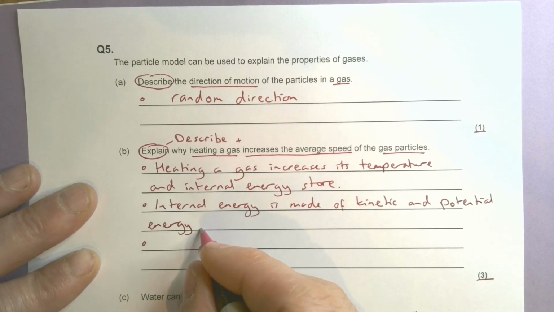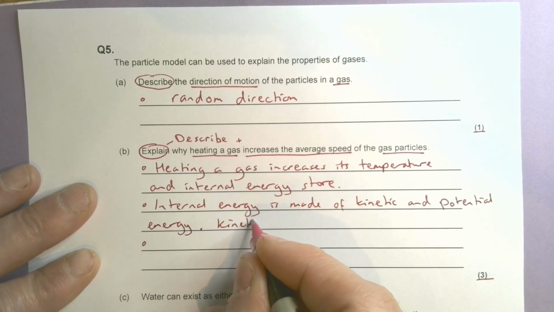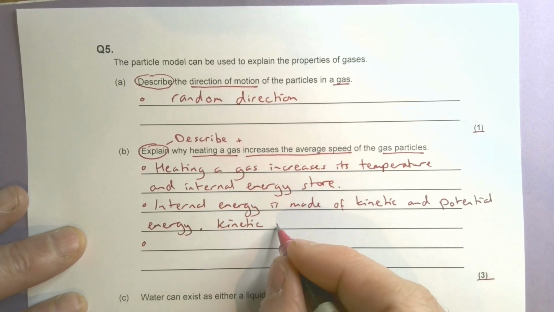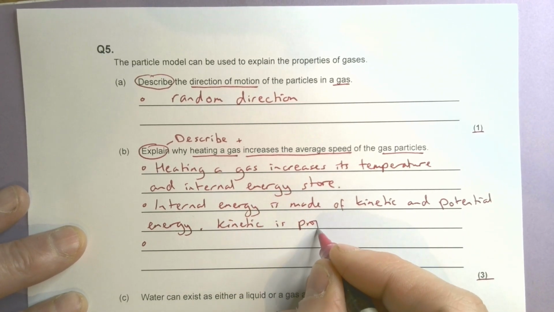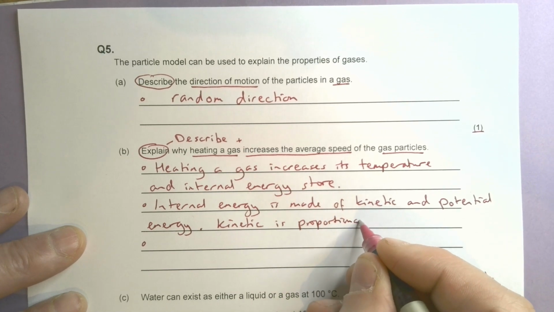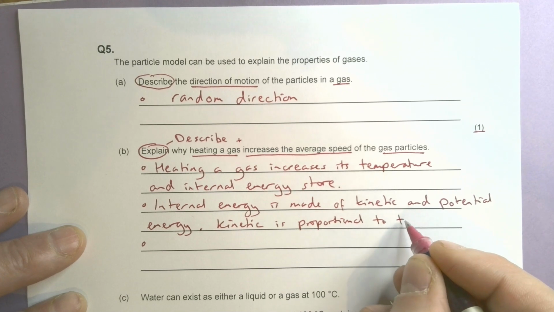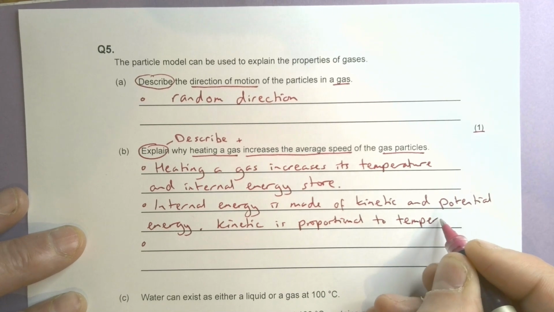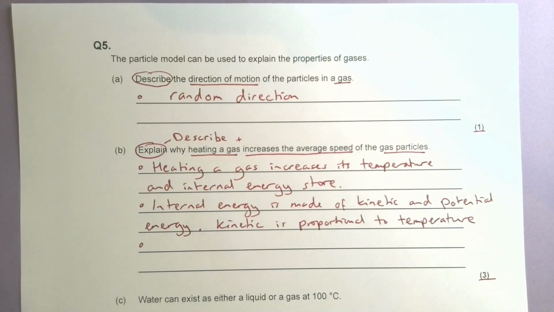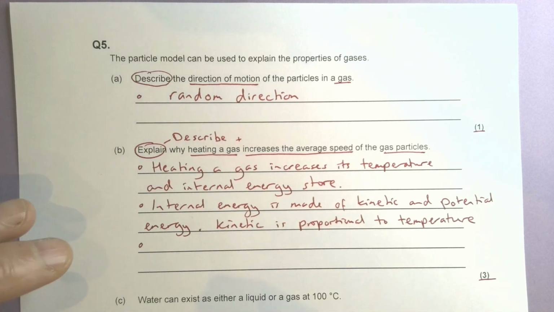We also know that kinetic is proportional to temperature. So when we say the temperature of a gas, we're actually making a comment as to how fast the particles are travelling. So something that's very hot, temperature is a measure of the average kinetic energy in a gas.